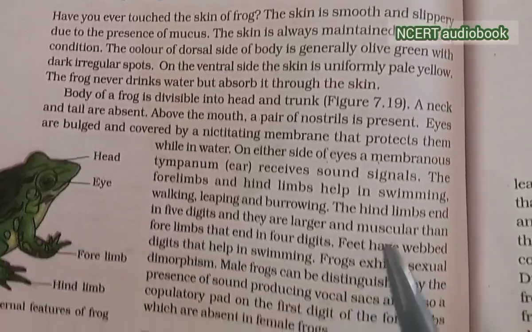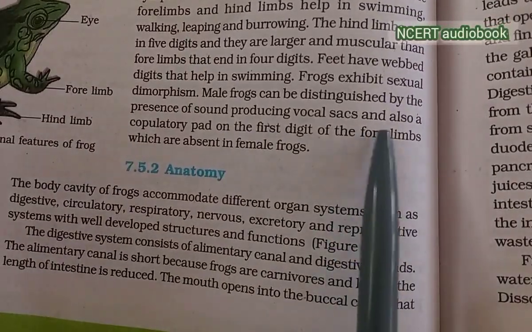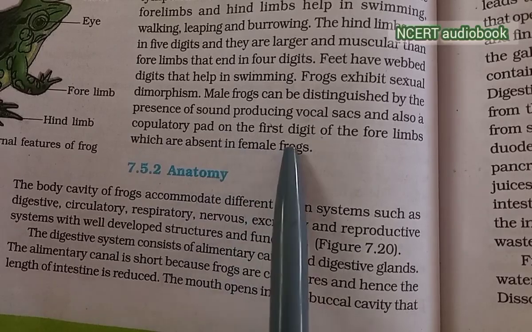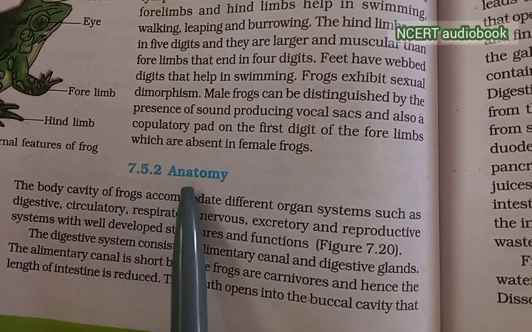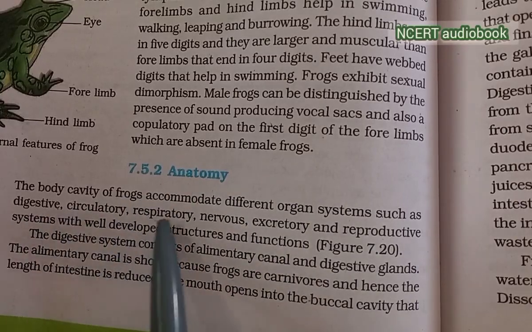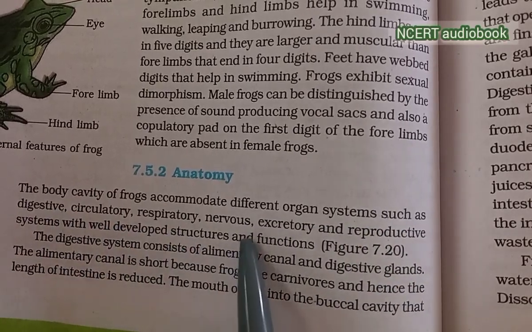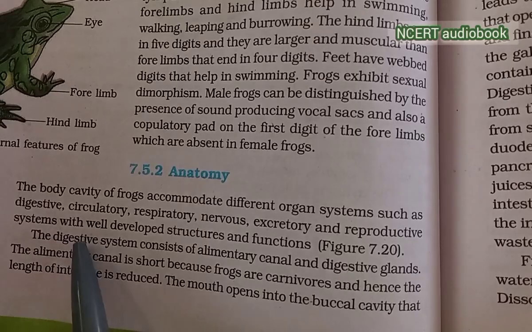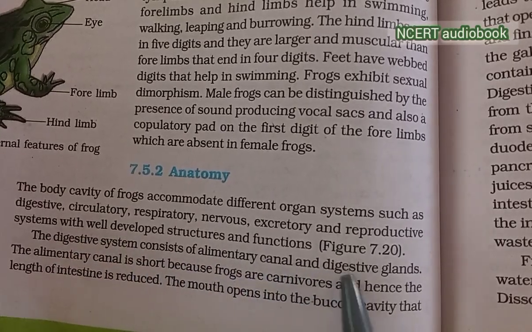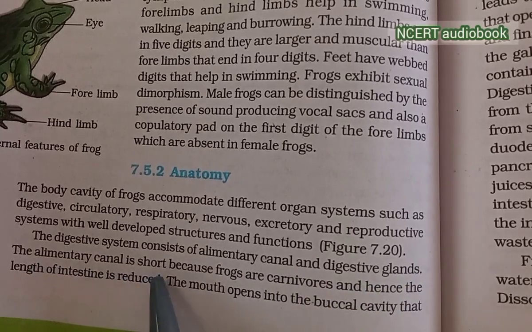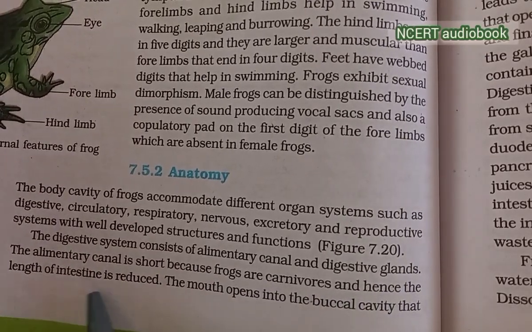Frogs exhibit sexual dimorphism. Male frogs can be distinguished by the presence of sound-producing vocal sacs and also a copulatory pad on the first 3 digits of the forelimbs, which are absent in female frogs. Anatomy. The body cavity of the frog accommodates different organ systems such as digestive, circulatory, respiratory, nervous, excretory and reproductive systems, with well-developed structure and function. The digestive system consists of the alimentary canal and the digestive glands. The alimentary canal is short because frogs are carnivorous and hence the length of the intestine is reduced.